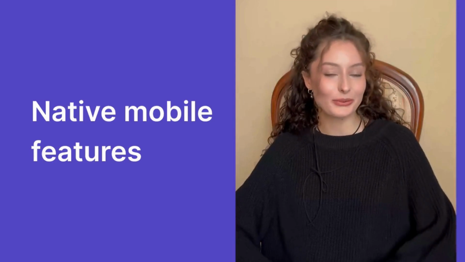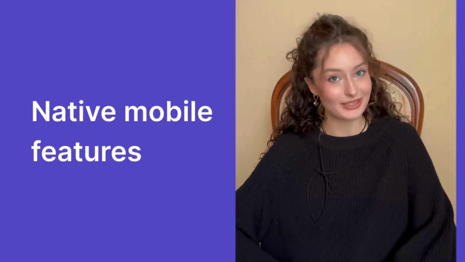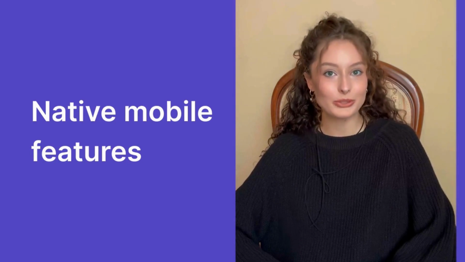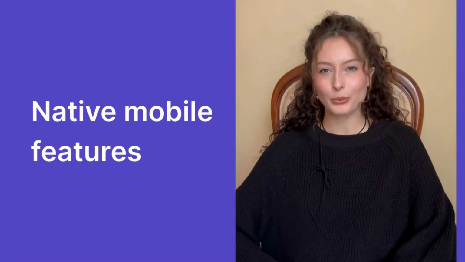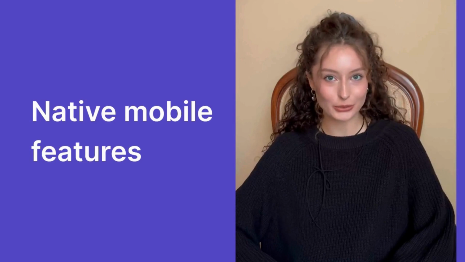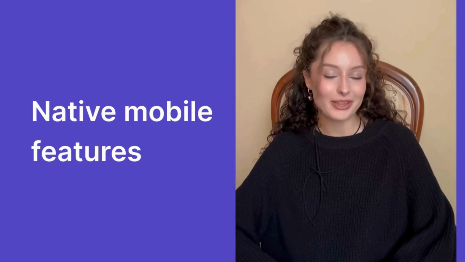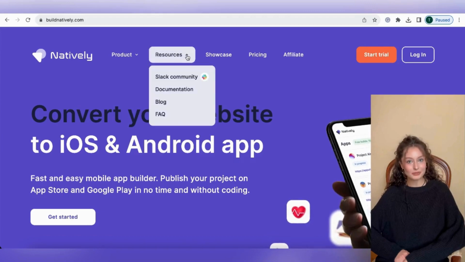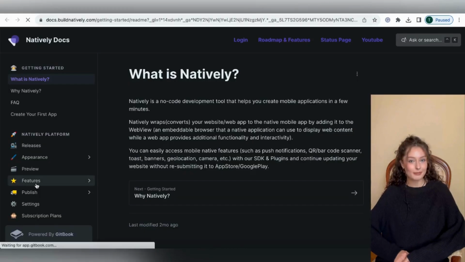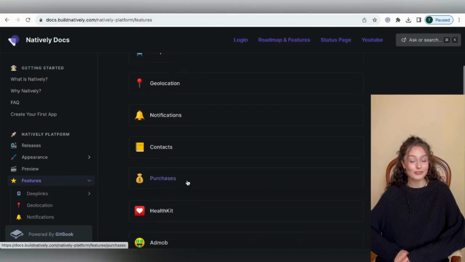Of course, the presence of your application on App Store and Play Market itself opens up new opportunities for attracting customers. But what about increasing conversions and retention with top-notch mobile-only features? With Natively, you can enable a lot of them for your app. To implement them, you need to go to documentation. There are step-by-step guides for setting up all the functions.